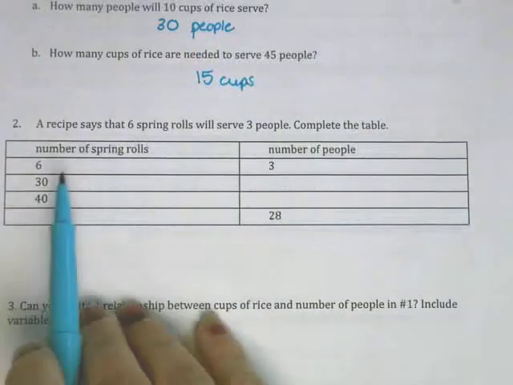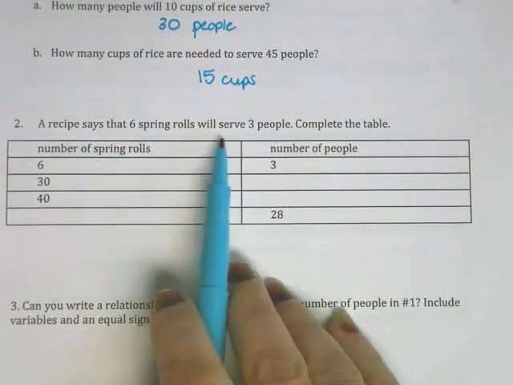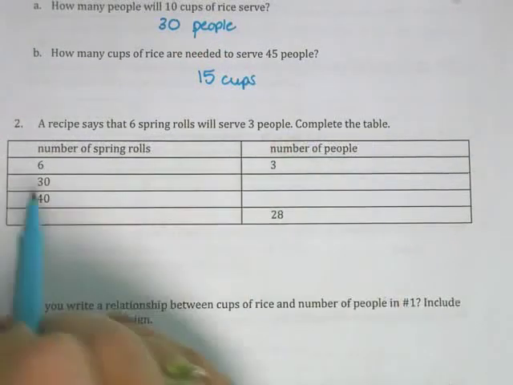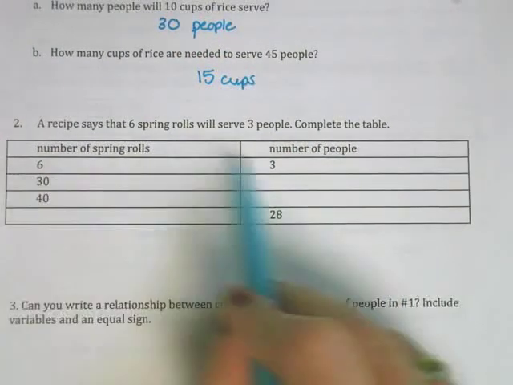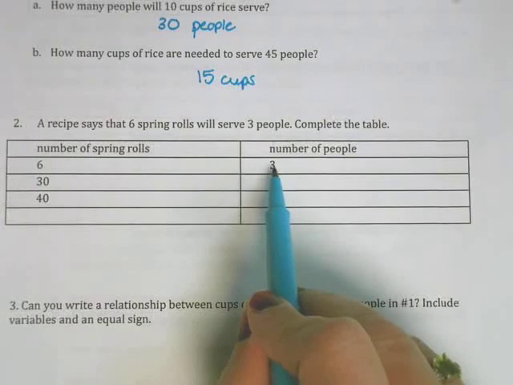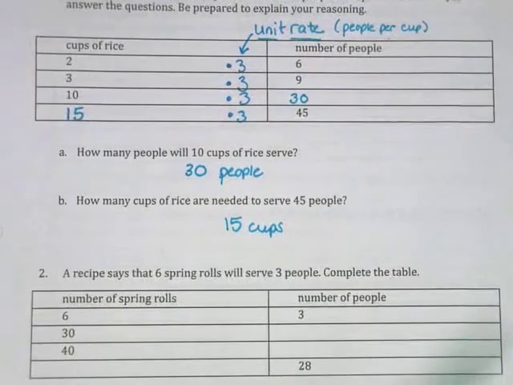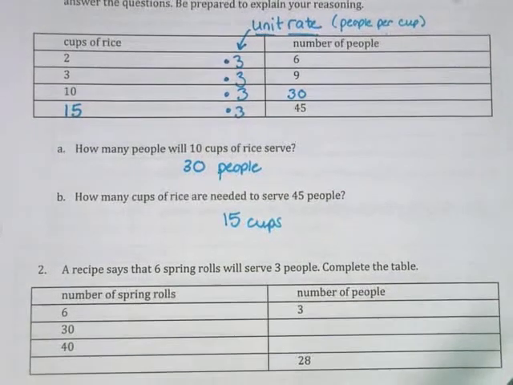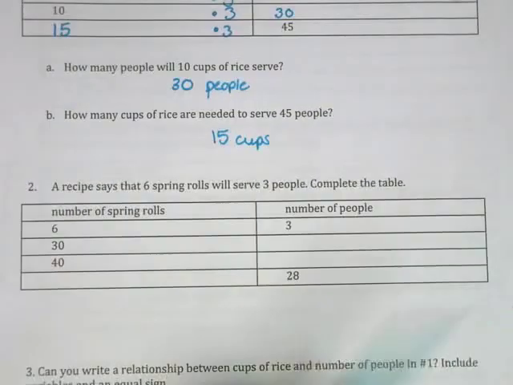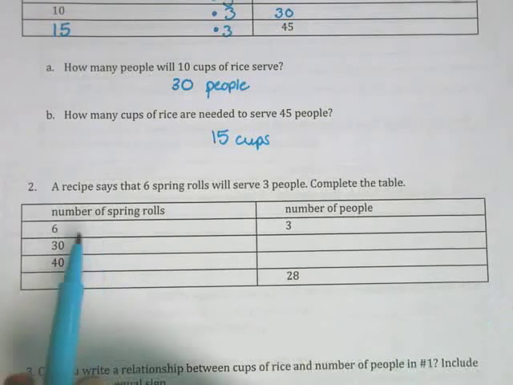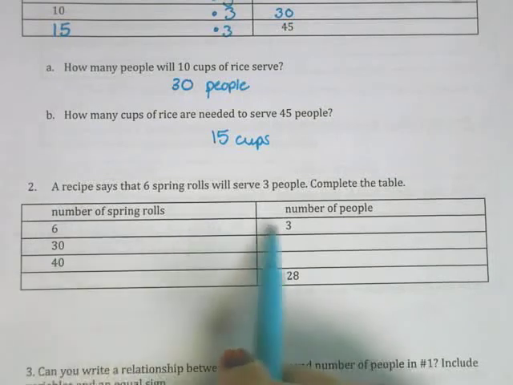So in this one, a recipe says 6 spring rolls will serve 3 people. Complete the table. So this time, to get from 6 to 3, what is our relationship going to be? How are we getting from this to this? And we know last time it was a multiplication relationship. So I'm going to challenge you to look for a multiplication relationship too. Was anybody thinking division? Maybe were you doing 6 divided by something gets you 3?